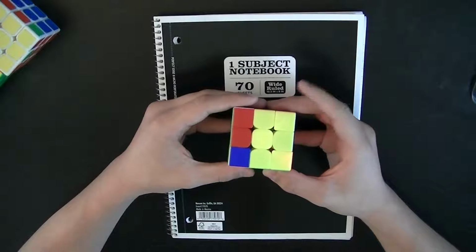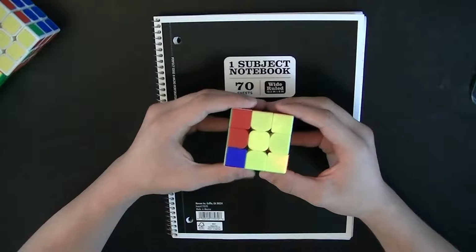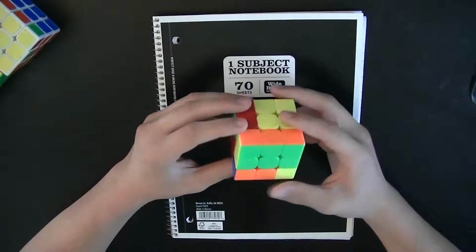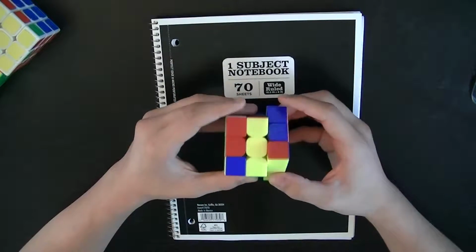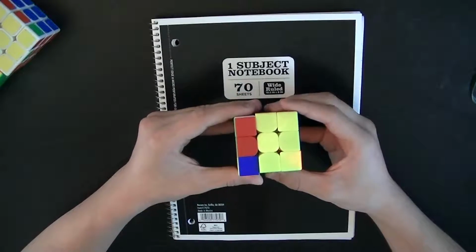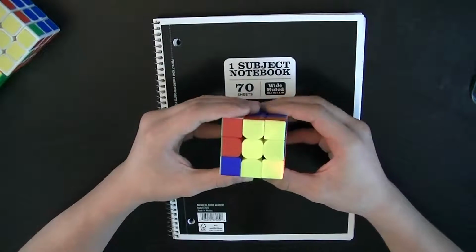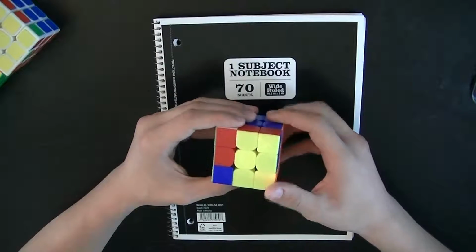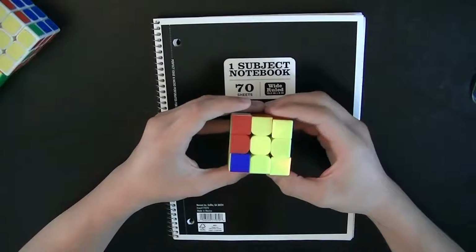I'm trying not to look at the cube because I feel like that's gonna kind of make me confused. I think it's, hold on, I can do this. Shoot. No. I think I can. Hold on.